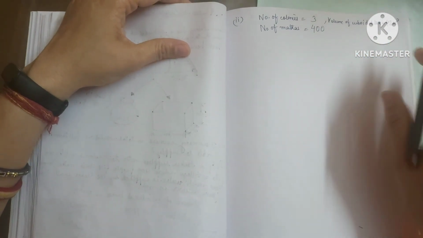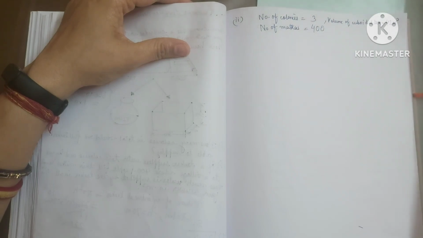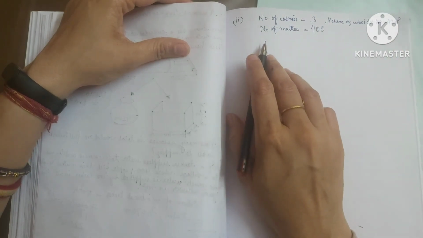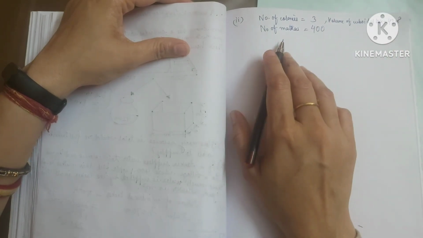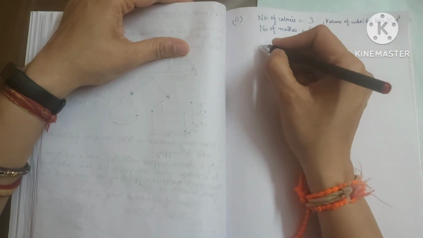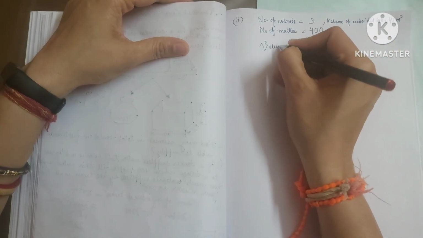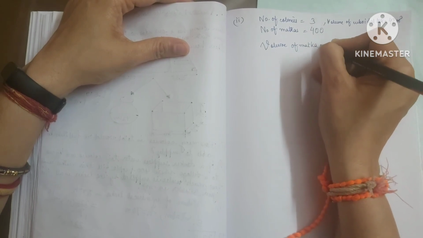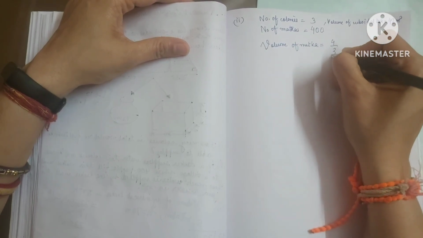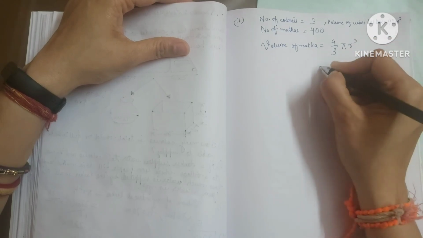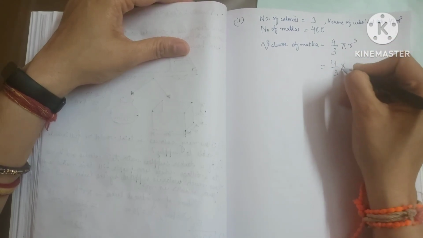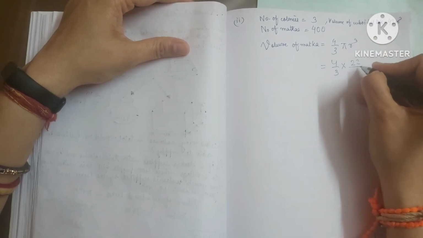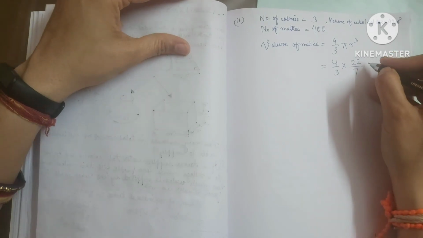Now what we need to do? First, we need to find out the volume of water that each matka can hold. So what will that be? That will be the volume of matka. It's a spherical matka, so the formula is 4 by 3 pi r cube. 4 by 3 multiplied by pi value, which is asked to be taken in the question as 22 by 7.